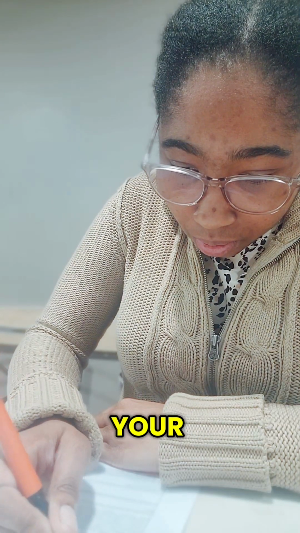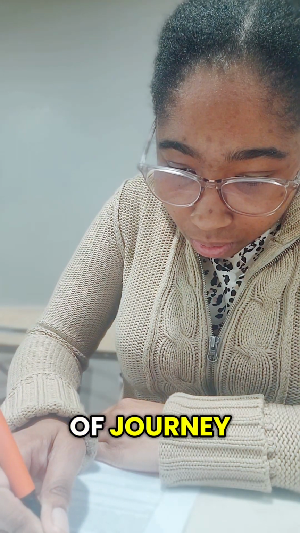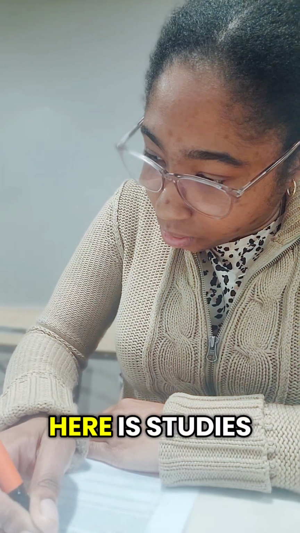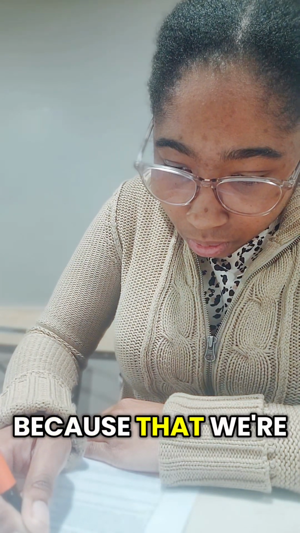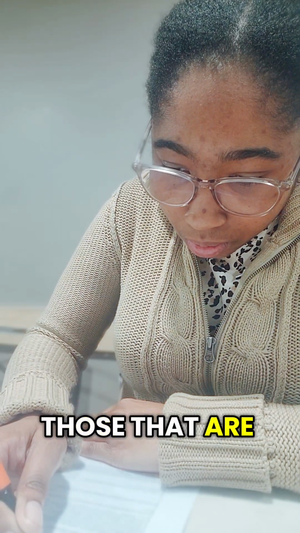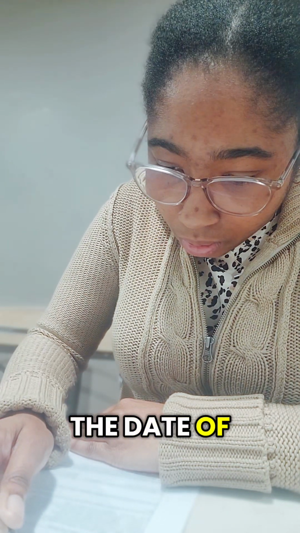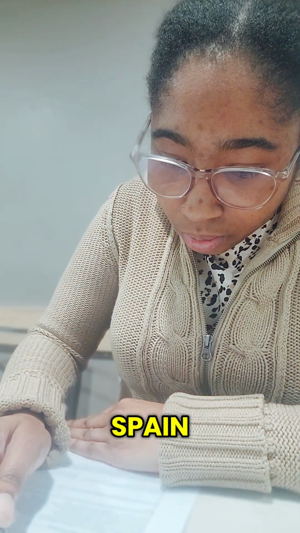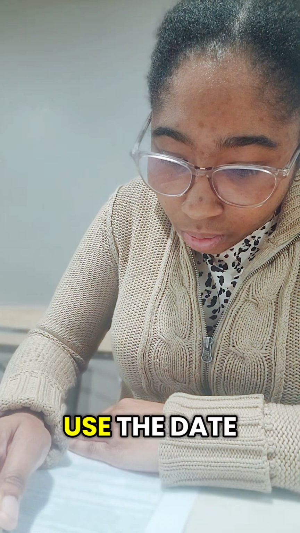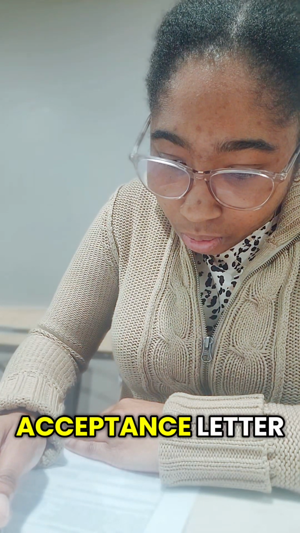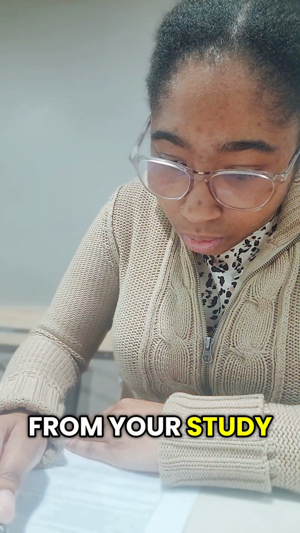You're going to go to your principal purpose of journey, and the reason you're going to put here is studies, because we're doing it for those that are achieving their study visa. For line 21, the date of intended entry into Spain. Now for this, you're going to use the date that's found on your acceptance letter from your study abroad program.